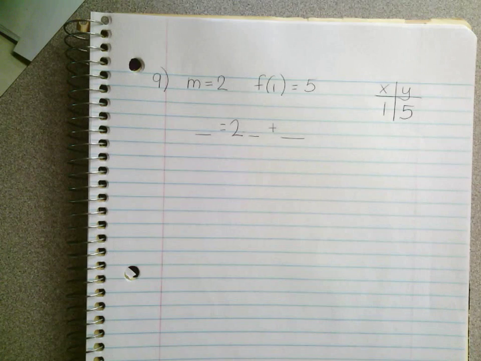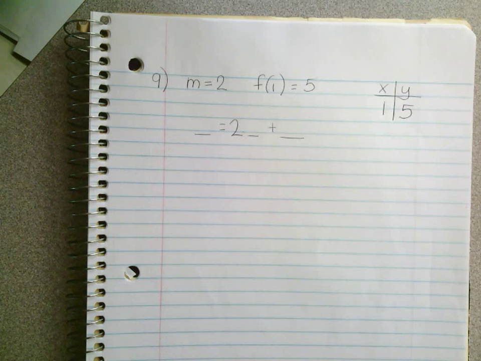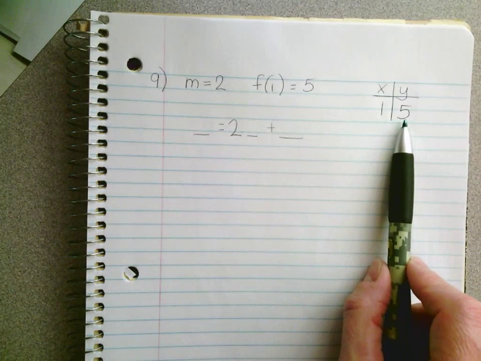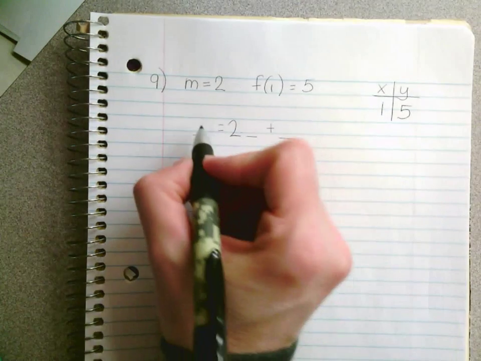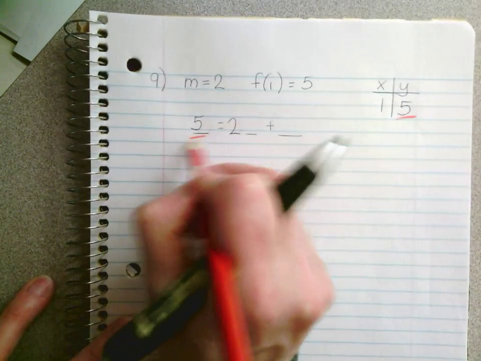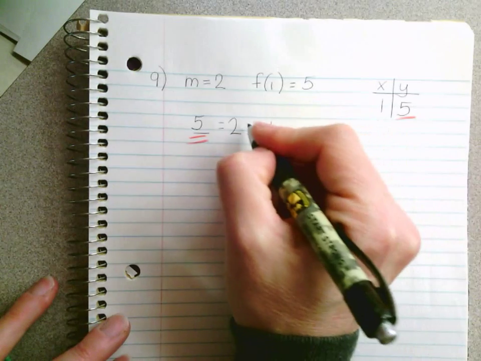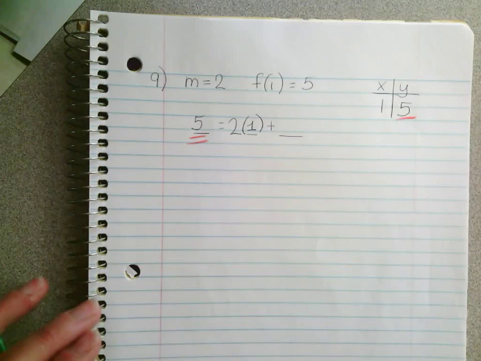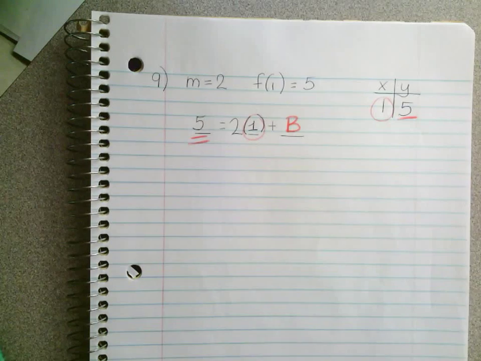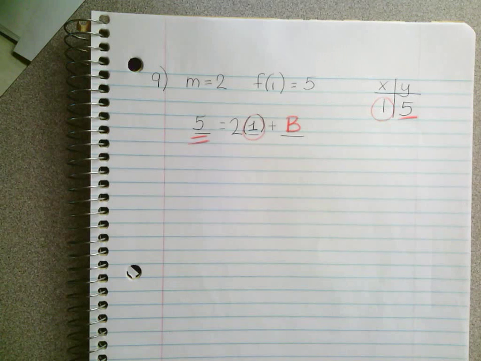What can I do with these points in the skeleton of y equals mx plus b? What can I do with this 5? Go ahead. Plug it in. That's my y value, you bet. And I could plug in my x value as well, and solve for b. B equals 3, do you agree?